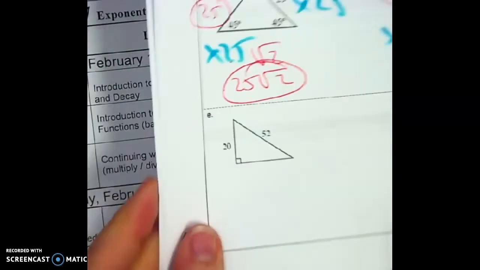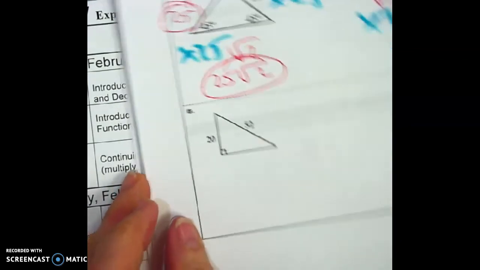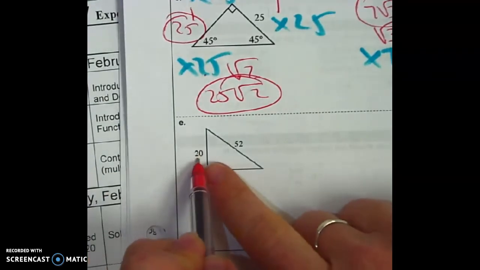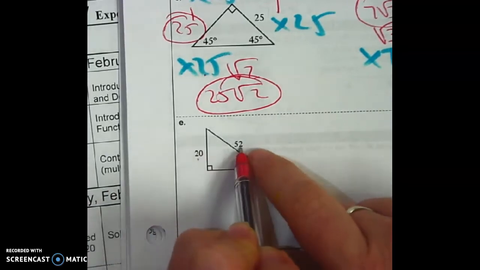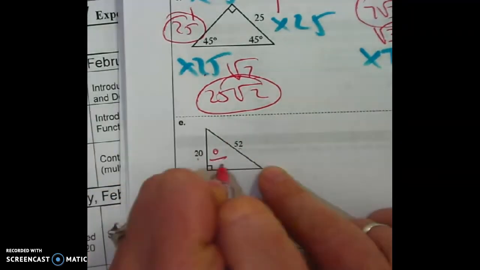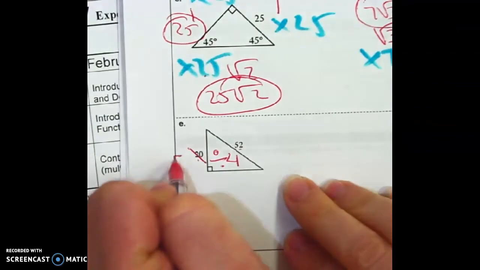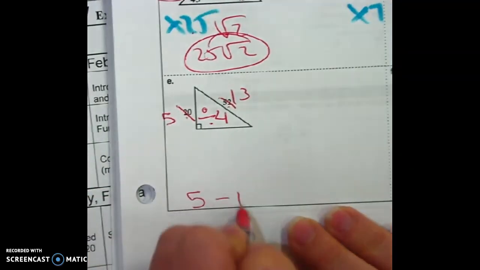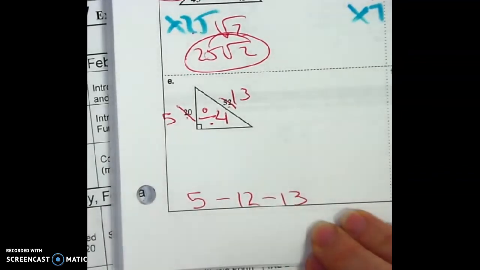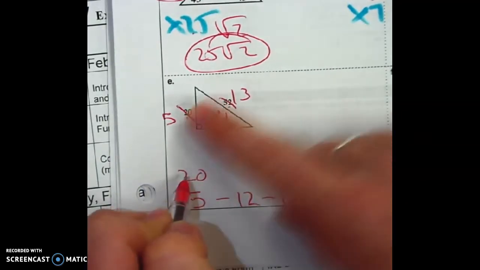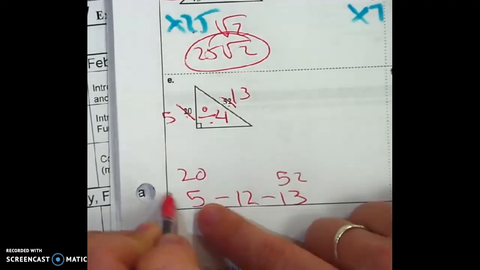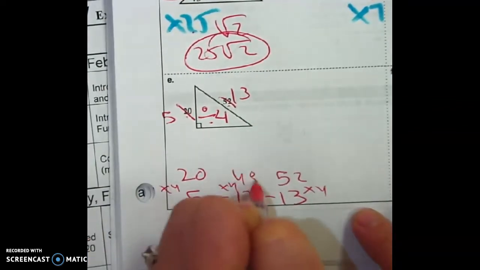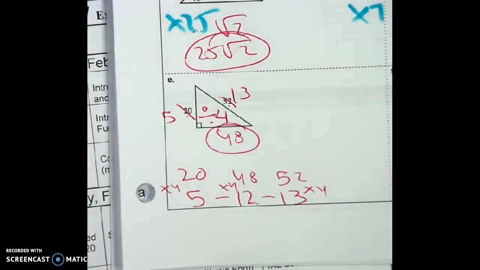All right, let's go to the next one. They're both even. I can divide by 2, but if you divide by 2, that's 10 and that's 26. They're both still even, so you can actually divide by 4, which means that's a 5 and that's a 13. So then that reminds me of a 5, 12, 13. So 5 goes with 20. 52 goes here. So that's times 4, times 4. So this is times 4, 48. That's my third side.